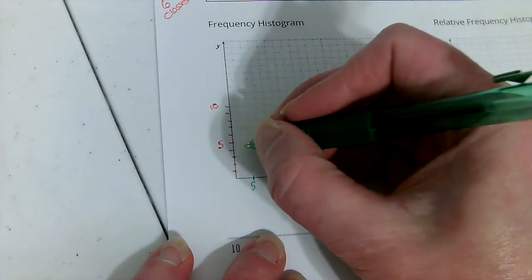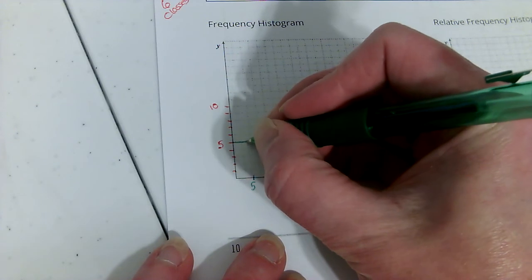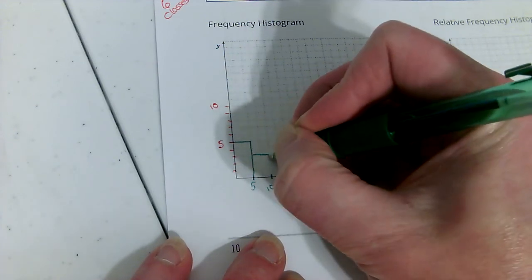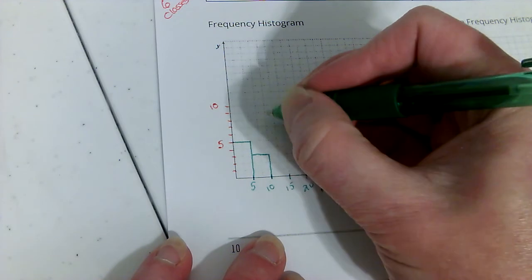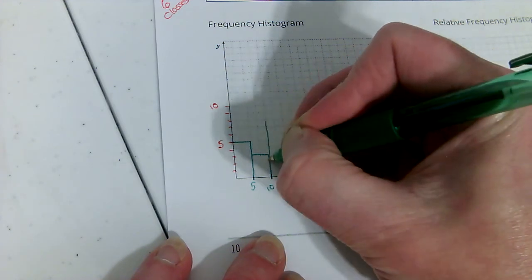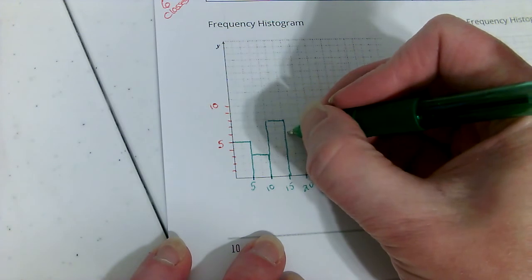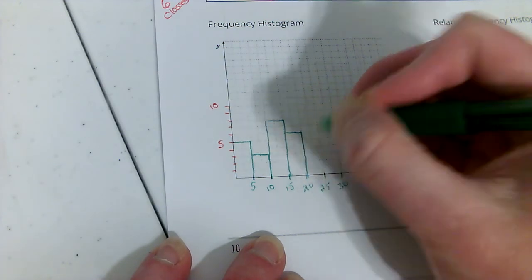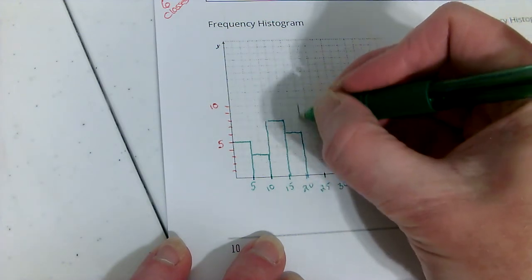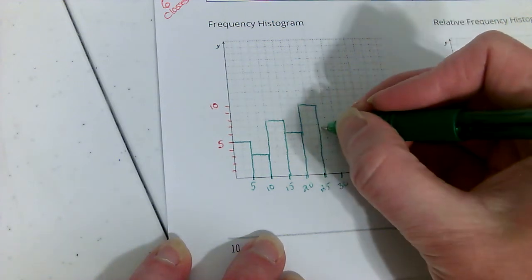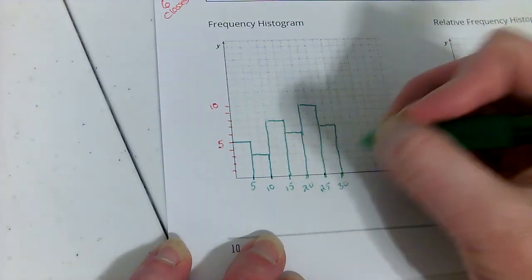Okay. So the first from 0 to 4, it goes up to 5, and the next one goes to 3, it goes up to 8, then 6, then all the way to 10, and then 7.